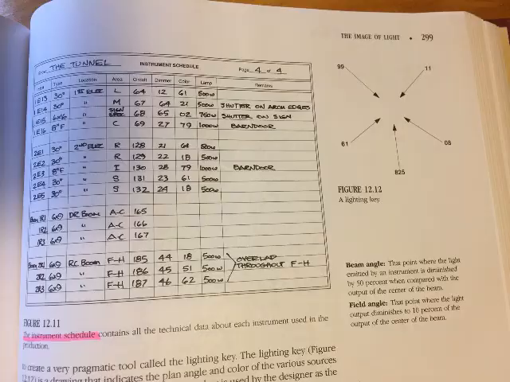So the types of documents you'll be creating: a fairly simplified version of that lighting plot that uses just the instruments that we have to show where they're distributed. You'll also be creating something called an instrument schedule. Every light has a number. We call that the address.